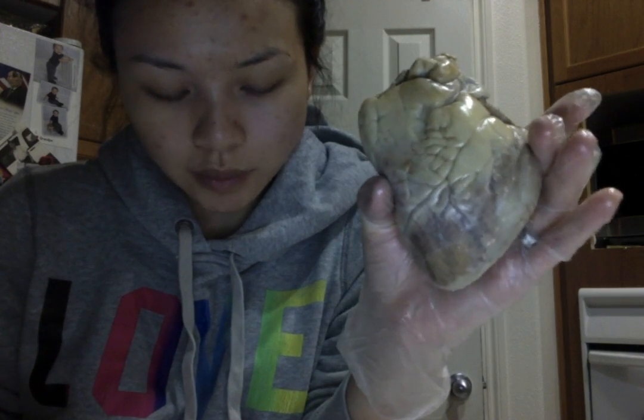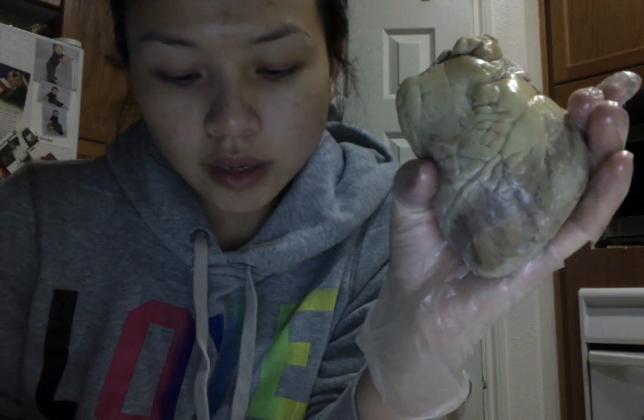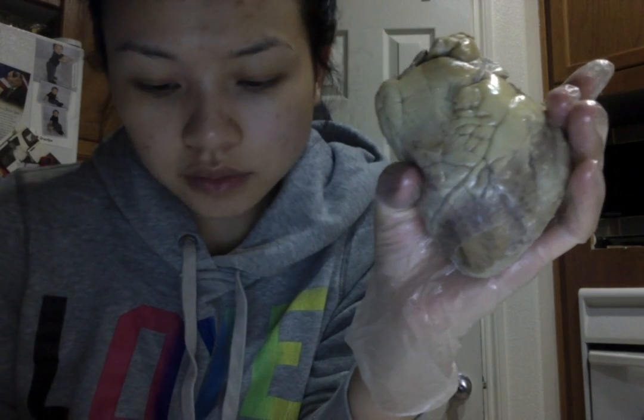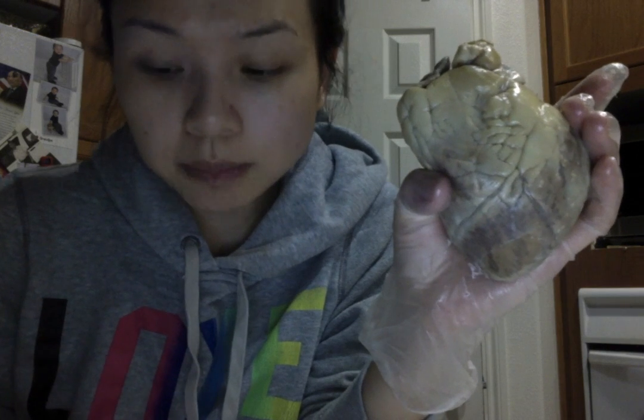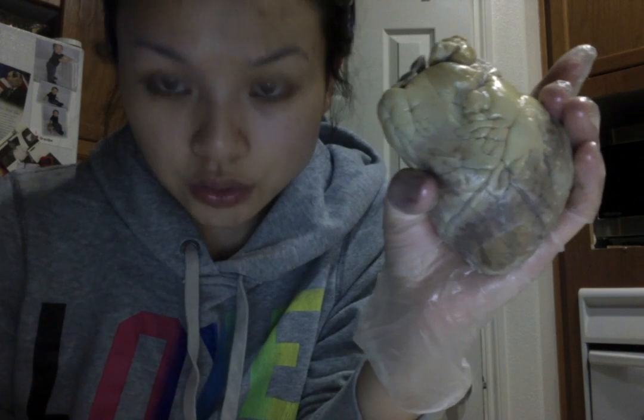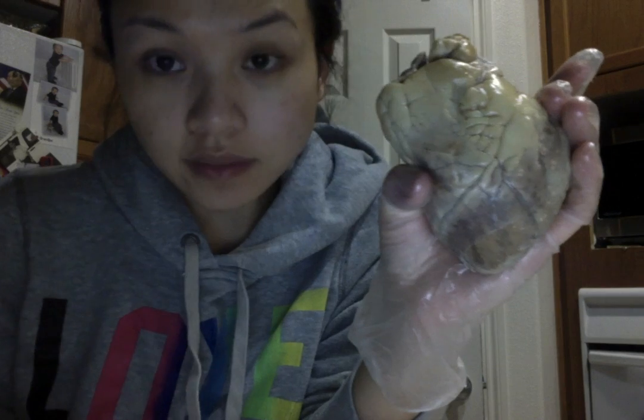And next, I am going to point out the aorta. The aorta, which is the largest blood vessel that we can see, sends oxygenated blood from the left ventricle to the rest of the body.